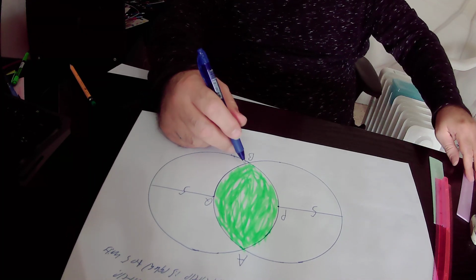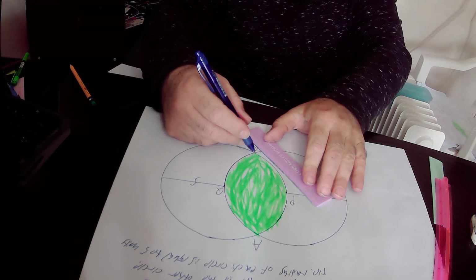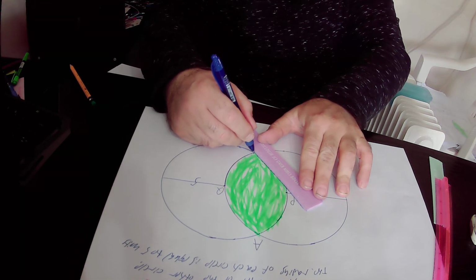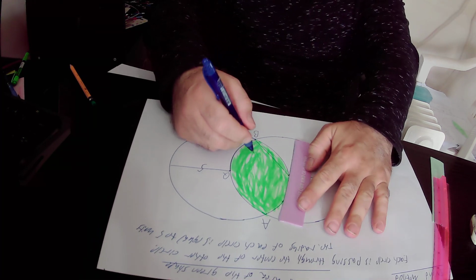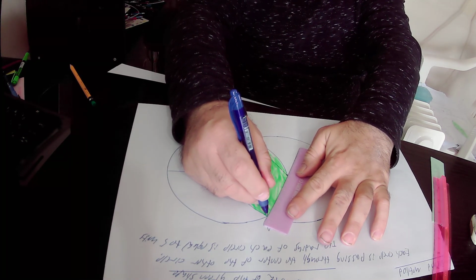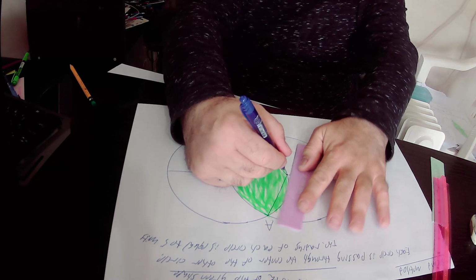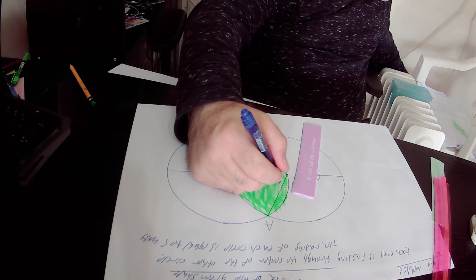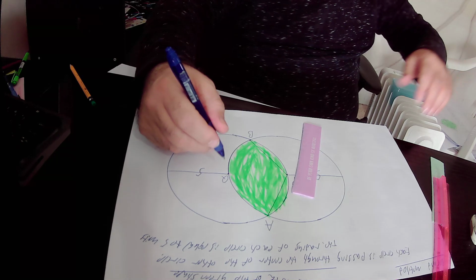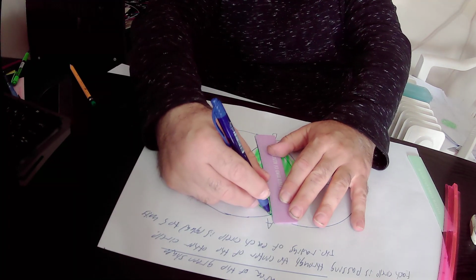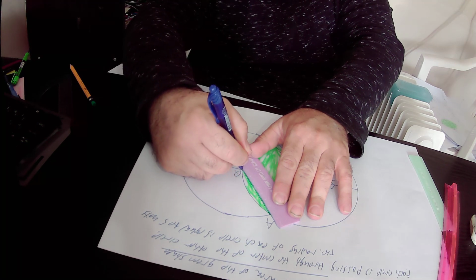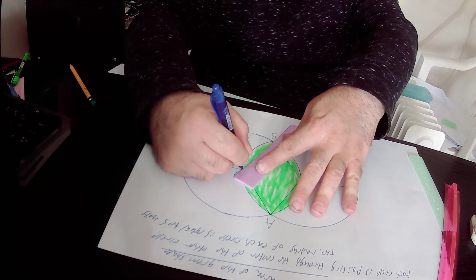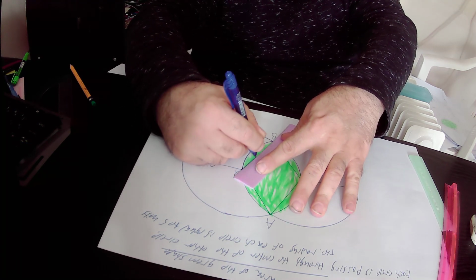We will join together points P and B by a straight line. We will join together points A and P by a straight line. We join together points A and Q by a straight line. And we join together points Q and B by a straight line.